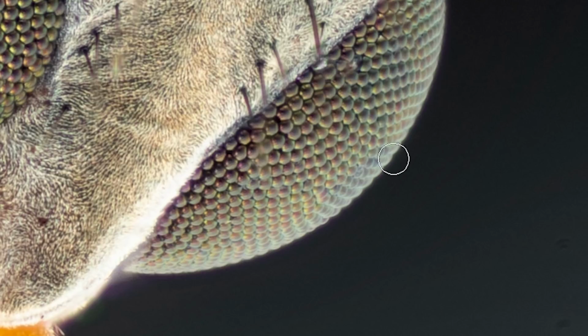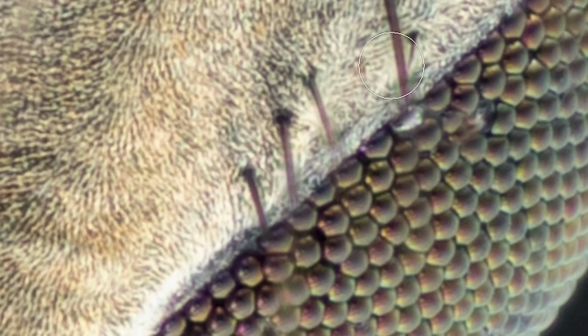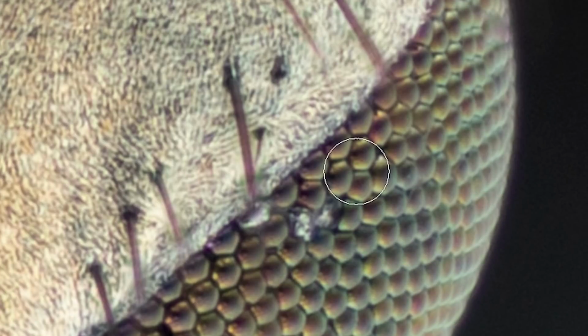So I will carefully, I didn't like that at all. I'd have to zoom in to show it to you. I'm going to undo that. You'll see they look like collapsed compound eye cells. I think I'm probably going to use the clone tool.